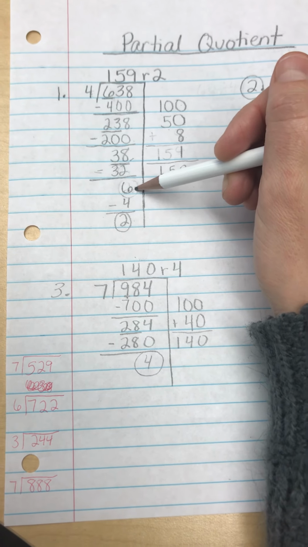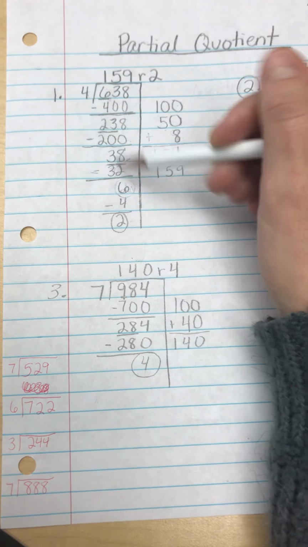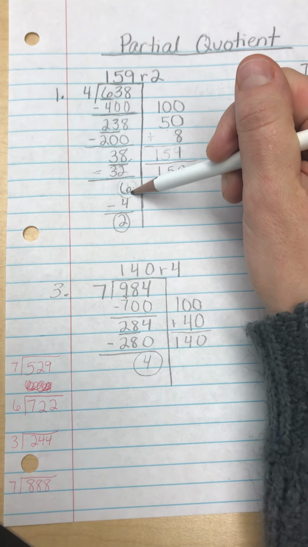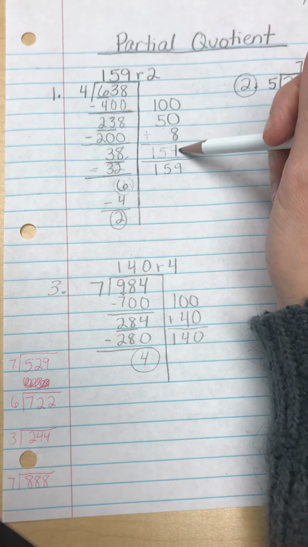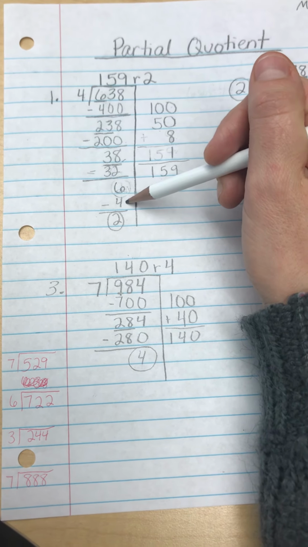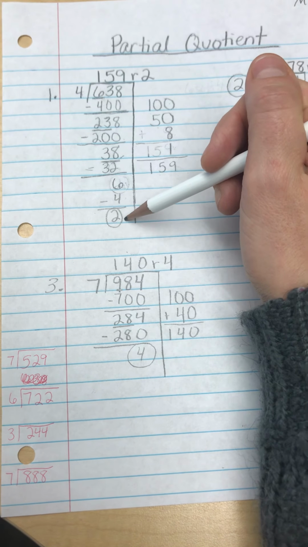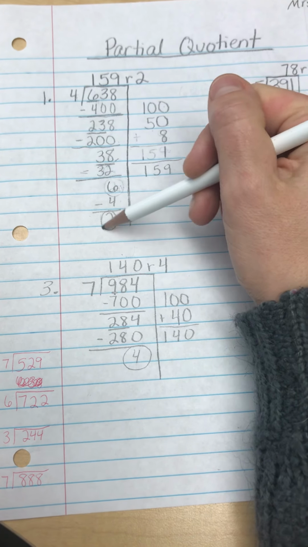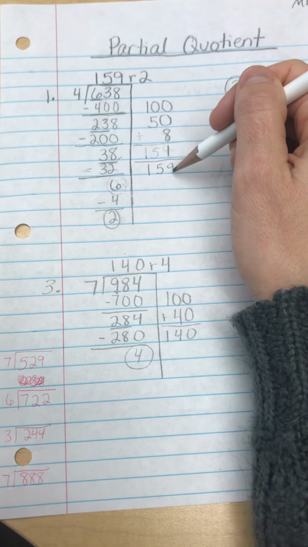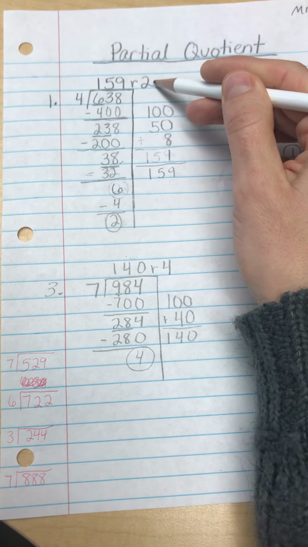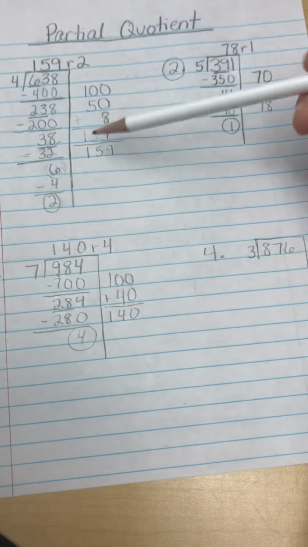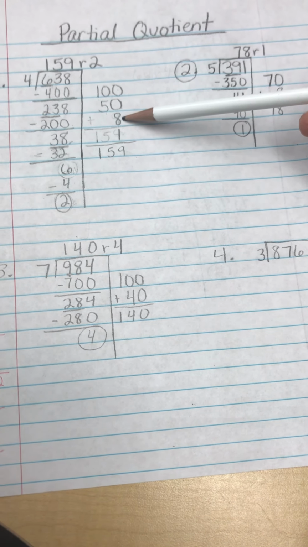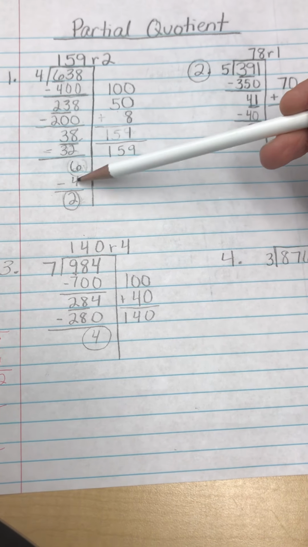So then we said, okay, well, we have 6. How many times can 4 go into 6? Just one time. 1 times 4 is 4, so we subtract and we are left with 2. Now we have a smaller number. This is our remainder. We add it up, 159, remainder 2. So that's a cool thing about this strategy: if they don't quite get the right number, they can just keep going.